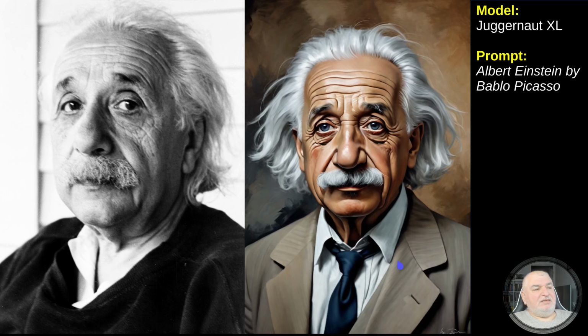Now, this is another photo, but this time by Pablo Picasso. So this is Pablo Picasso style for the same person. I think the AI for this photo tried to imagine a more modern picture or a more modern Einstein. So we have the tie here, and I think also Picasso's style. I have seen a few of Picasso's paintings so that I can recognize some parts of his style. And I can also recognize Albert Einstein.